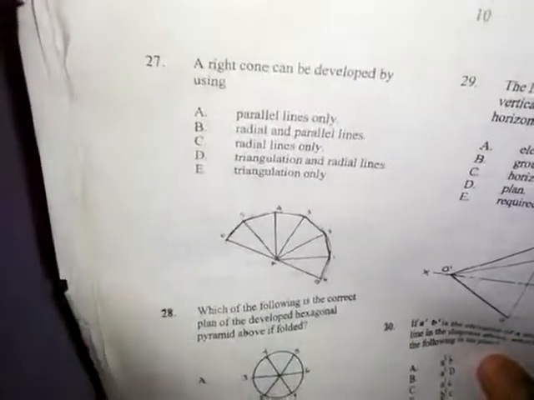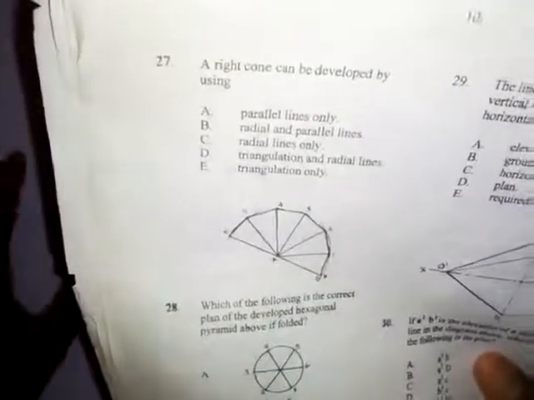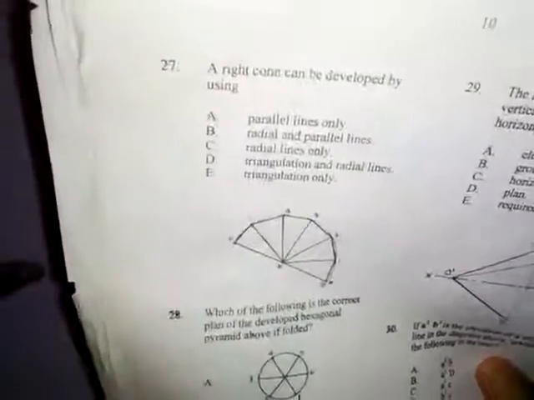compound solid object. For example, you have a prism and you have a pyramid mounted on each other. Probably the pyramid is mounted on the prism.